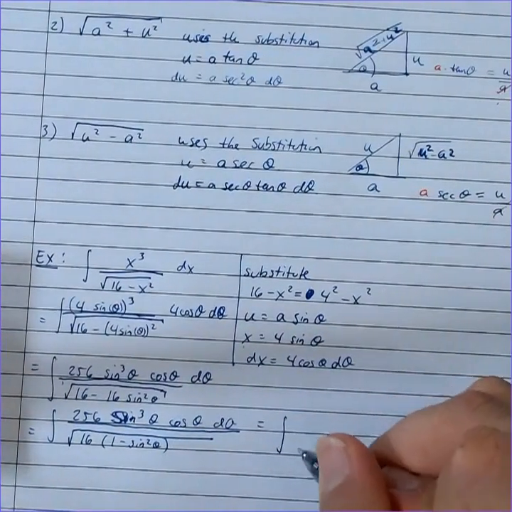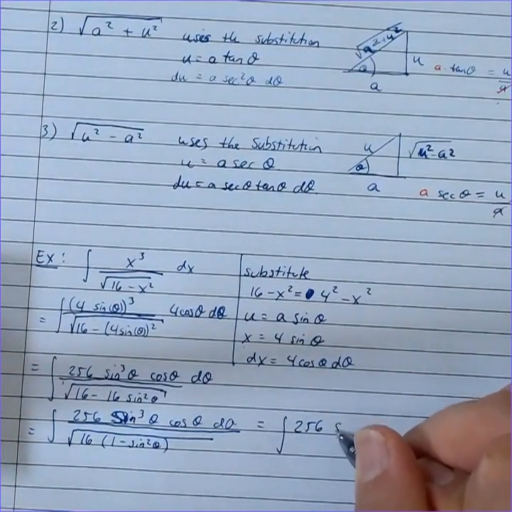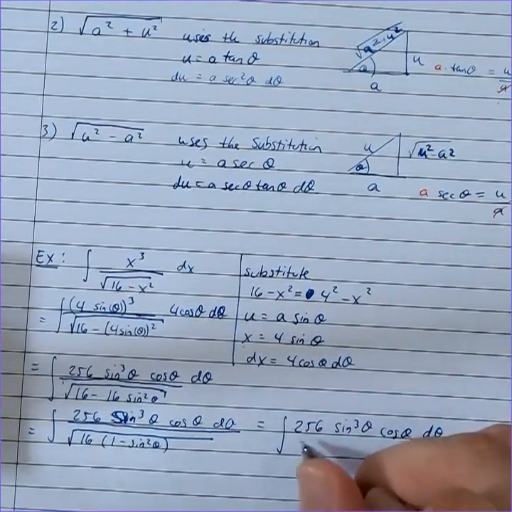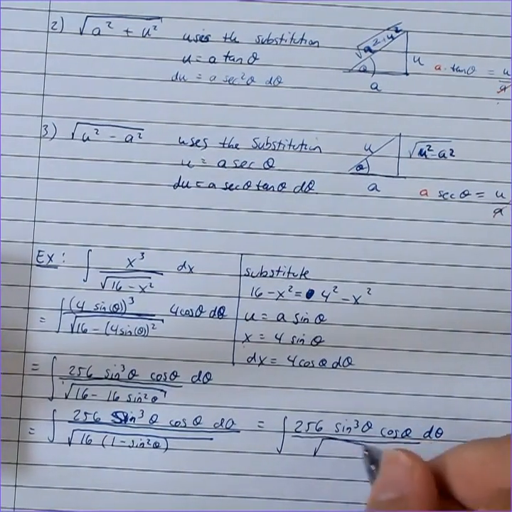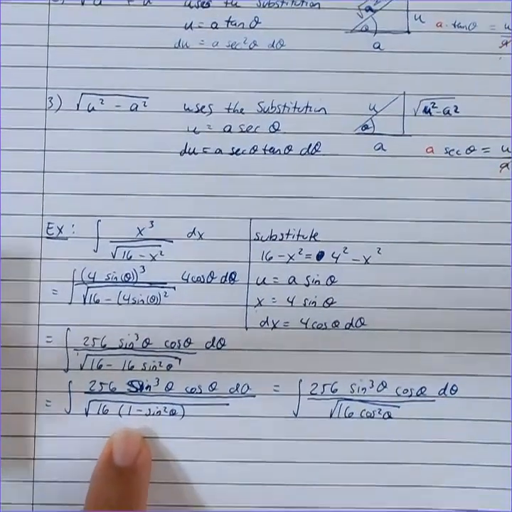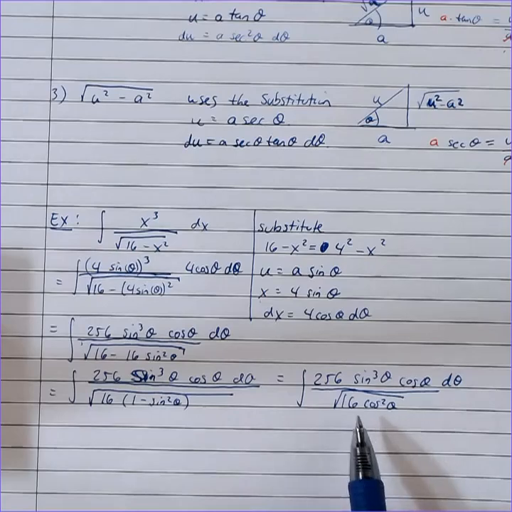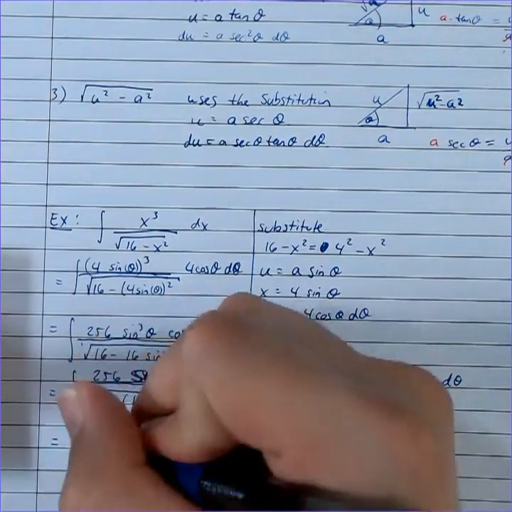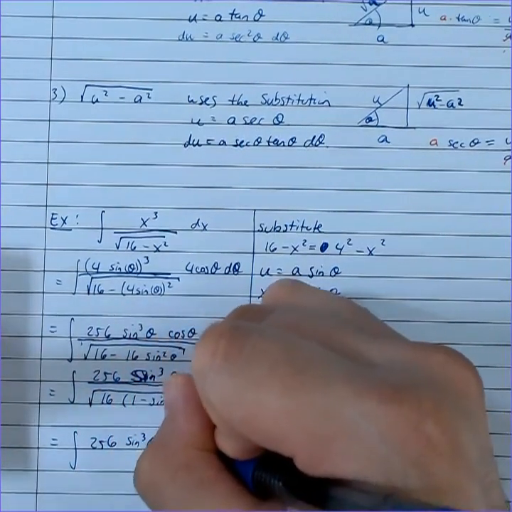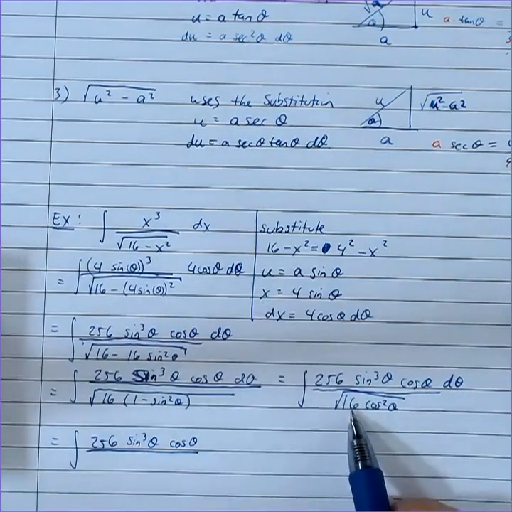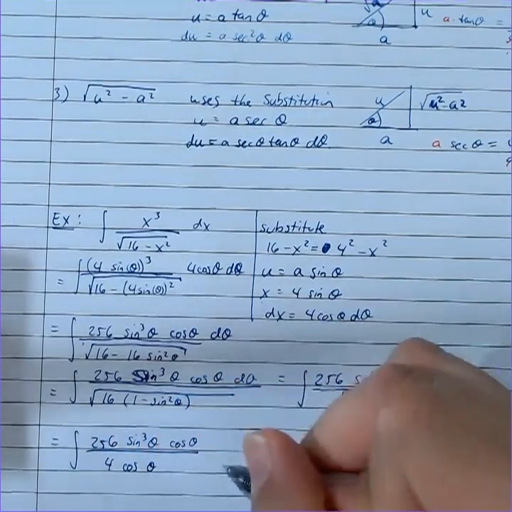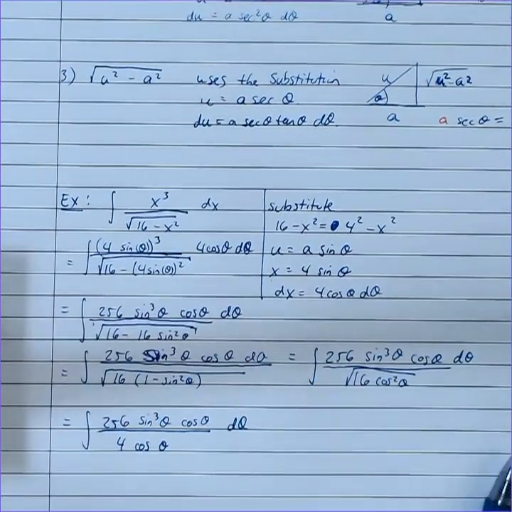So this is equal to the integral of 256 sine cubed of theta cosine of theta d theta over the square root of 16 times cosine squared of theta. And now that's a perfect square. I can take the square root of that. So I can now write this as the integral of 256 sine cubed of theta cosine of theta over, that's 4, that's cosine of theta, d theta.